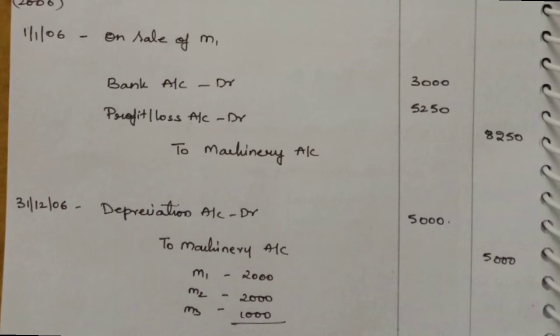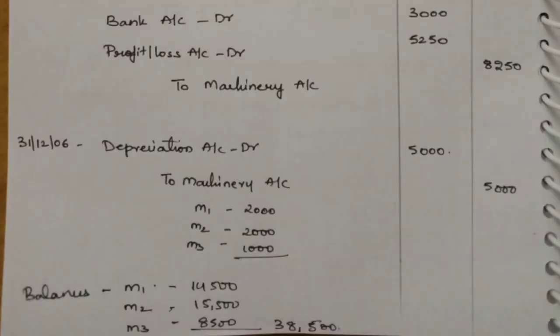For machinery 1, 2, 3, see the working notes, you will get the depreciation amount for the third year, that is for 2006: 2,000, 2,000 and 1,000 for the three machineries, which comes to 5,000 as depreciation. And the balances also you will get from the working notes itself. So this 38,500 you need to carry down to the next year, that is 2007.